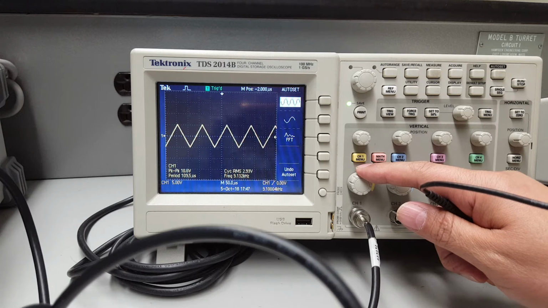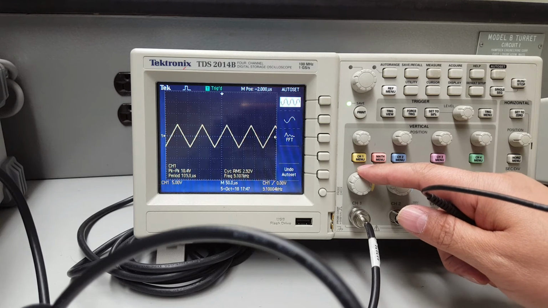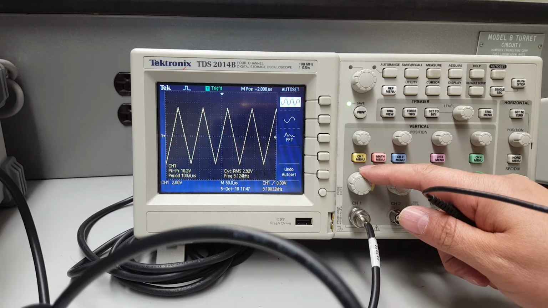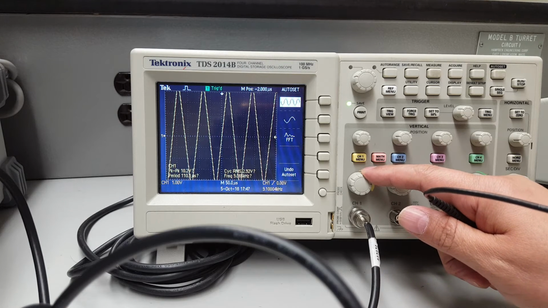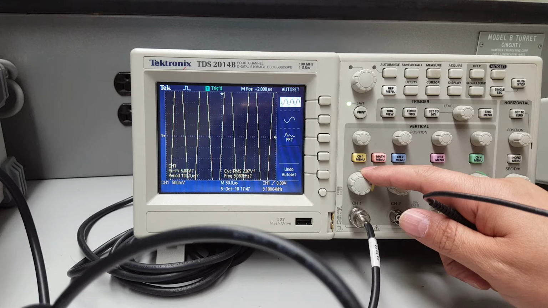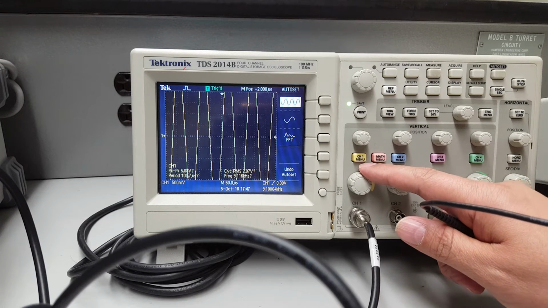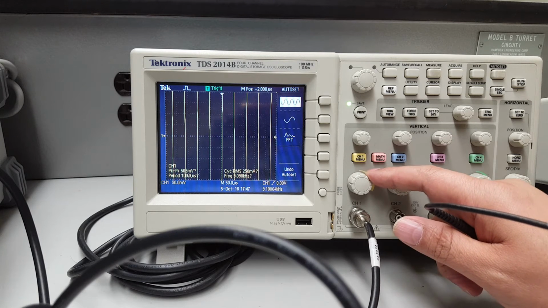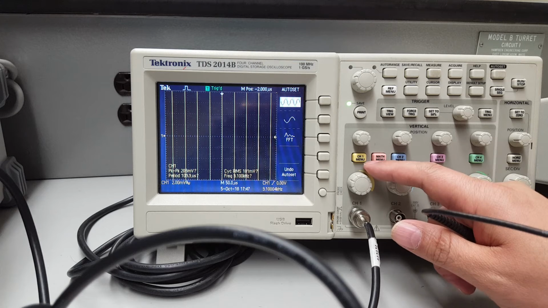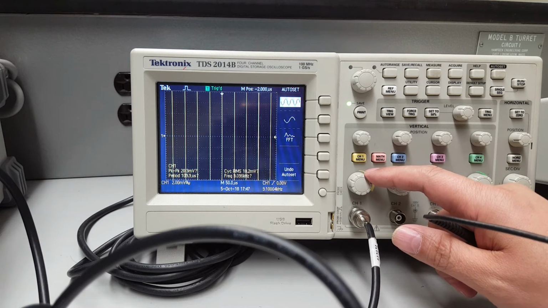Here I can make it 5 volts per division. Now 2 volts per division. Now 1 volt per division. Now 0.5 volts per division, that's 500 millivolt per division. 200 millivolt per division. 100 millivolt per division. It will go all the way down to 2 millivolt per division.